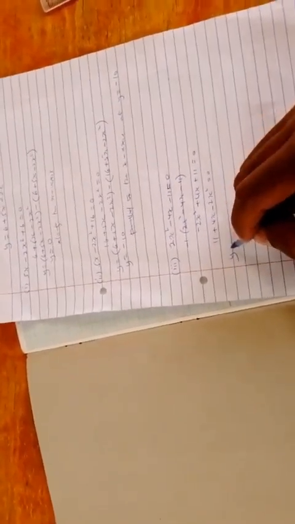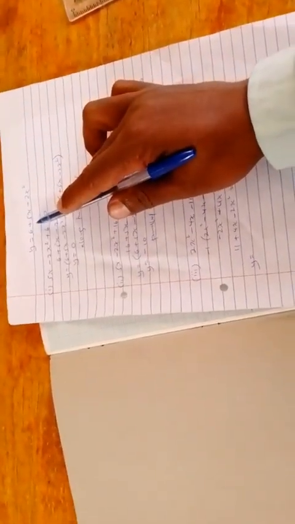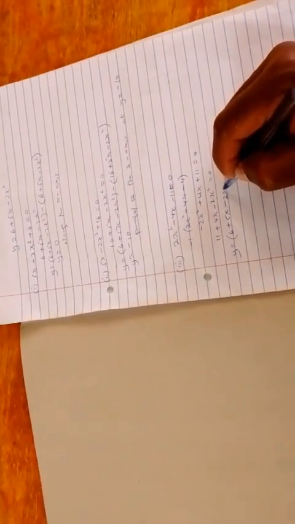Now we find the solution by subtracting again, from the value of the equation of the curve, 6 plus 5x minus 2x squared minus this equation here, 11 plus 4x minus 2x squared.